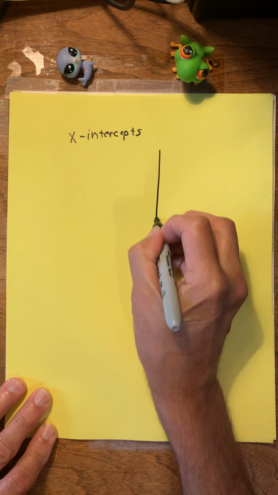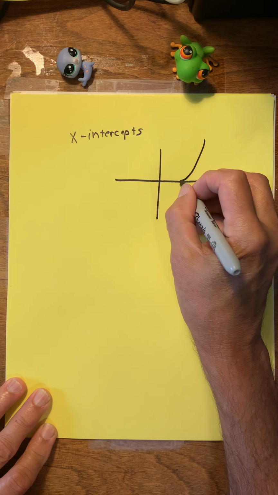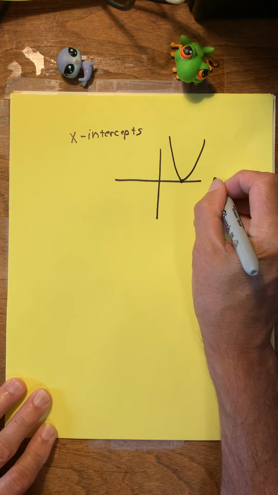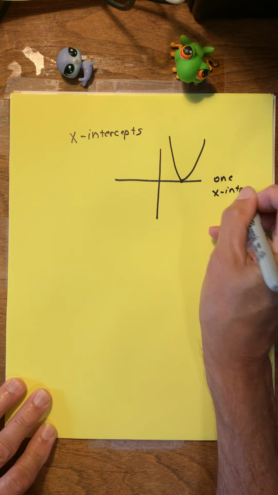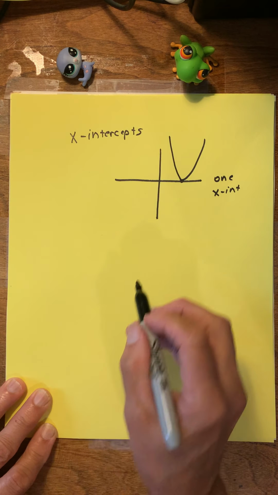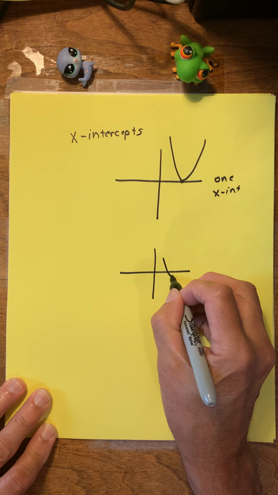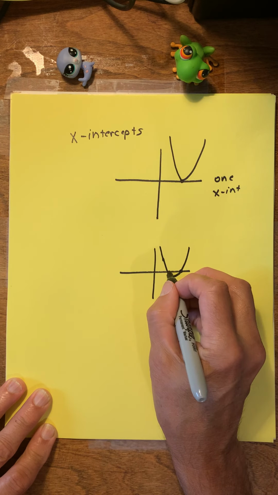For instance, this one right here has one x-intercept. It touches the x-axis at one point. This one has two x-intercepts.